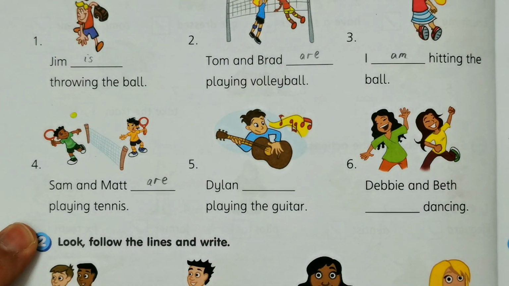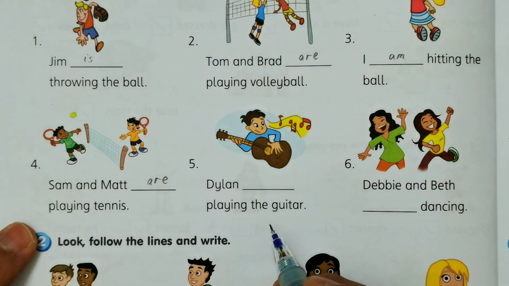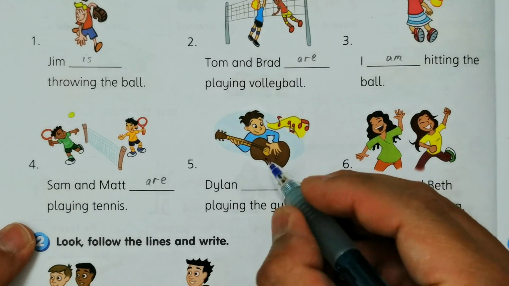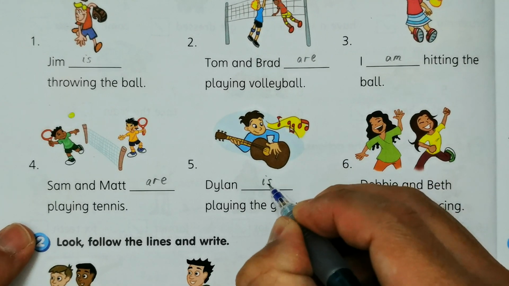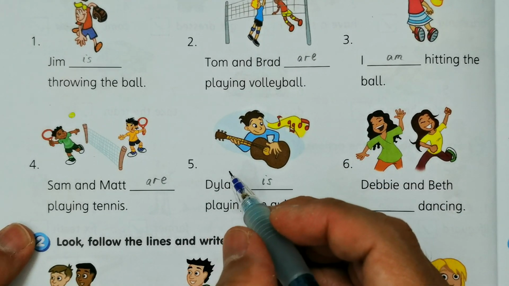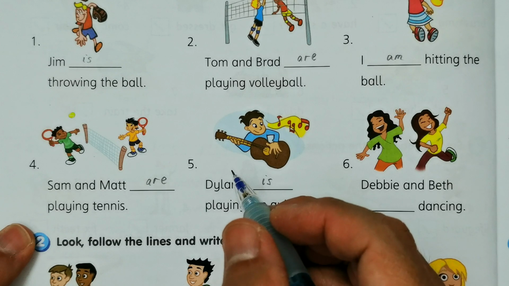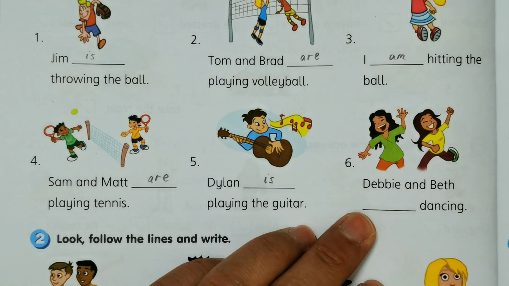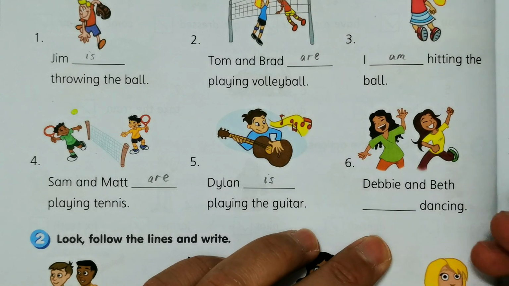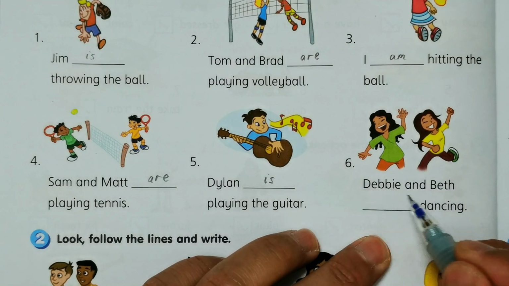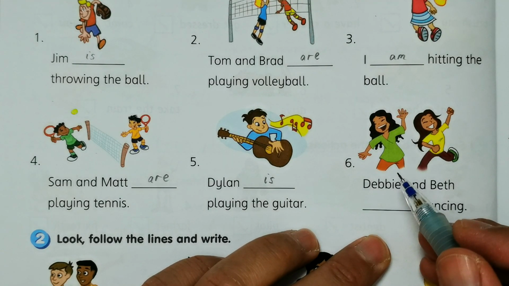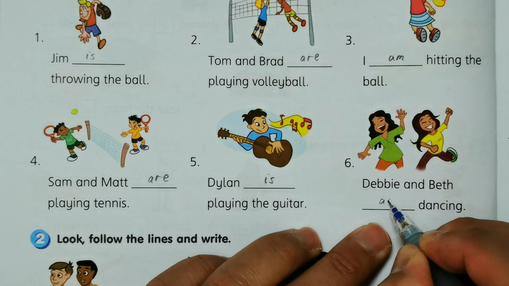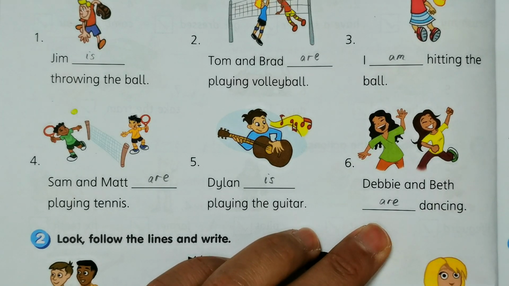Number 5, Dylan playing the guitar. So this is the same as number 1. So Dylan is, because Dylan is just a single person or singular noun here. Number 6, Debbie and Beth dancing. So we have this one considered as a plural noun, so we have are here. So Debbie and Beth are dancing.